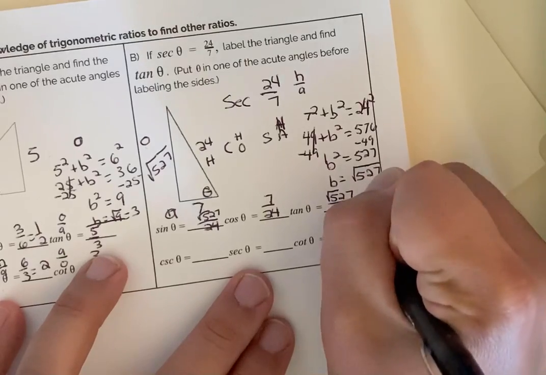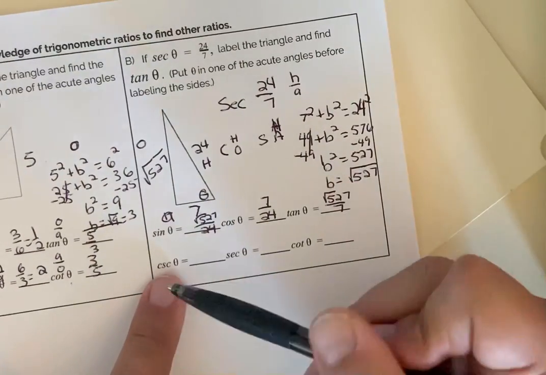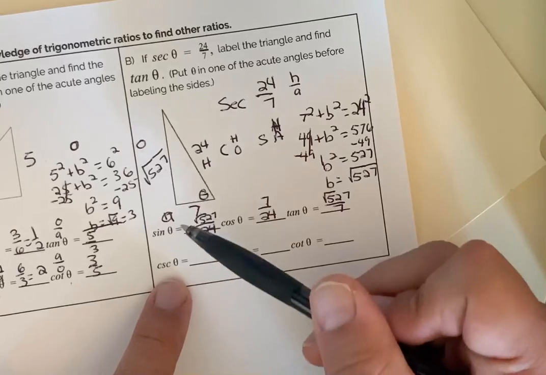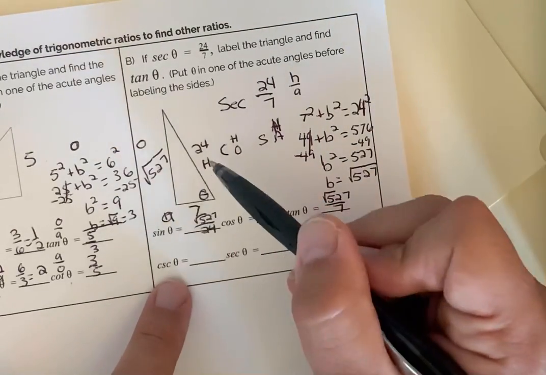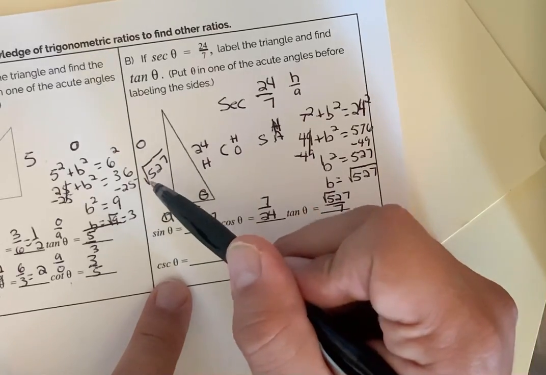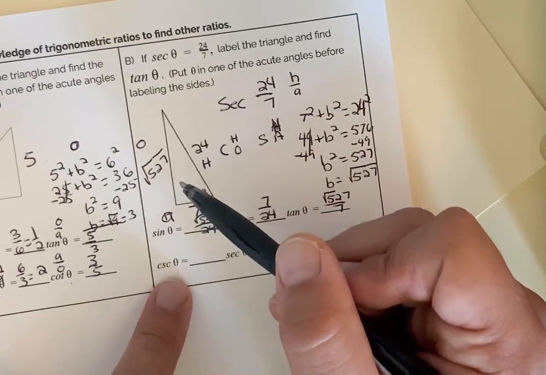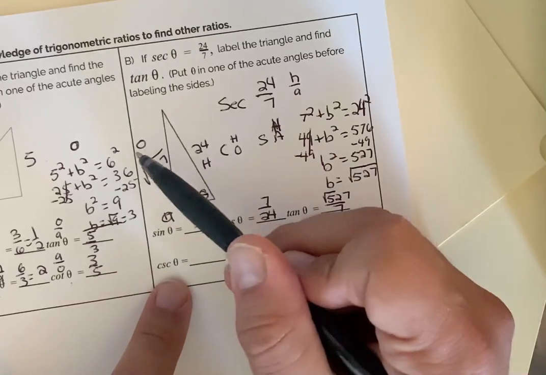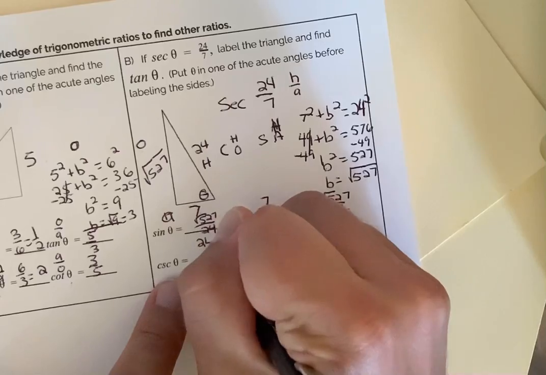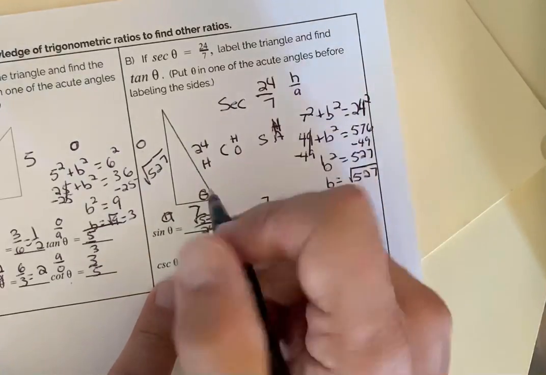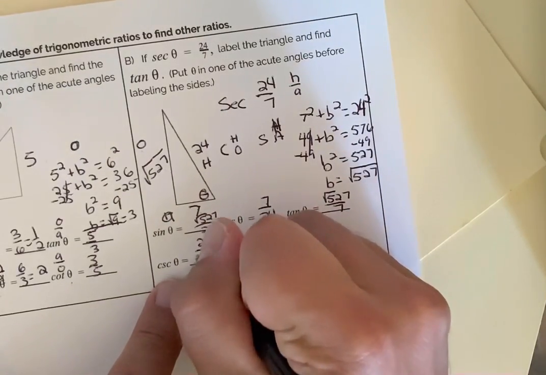And then cosecant, remember, hypotenuse over opposite. So the hypotenuse is 24 over the opposite of theta, which is the square root of 527.